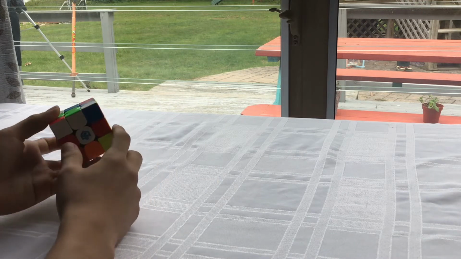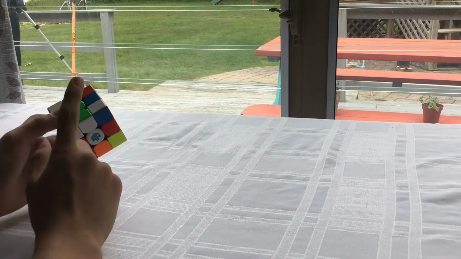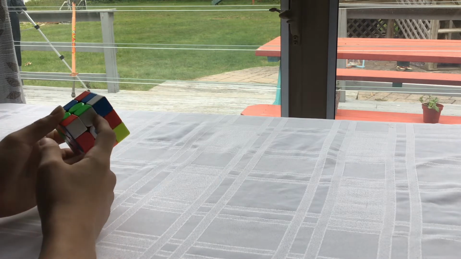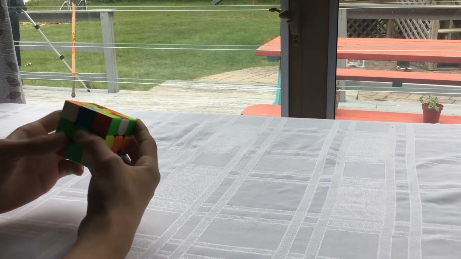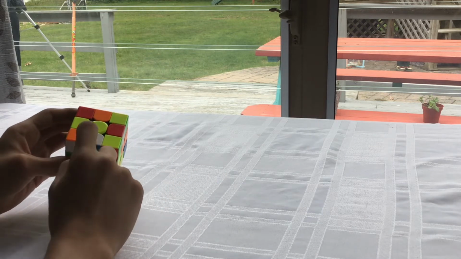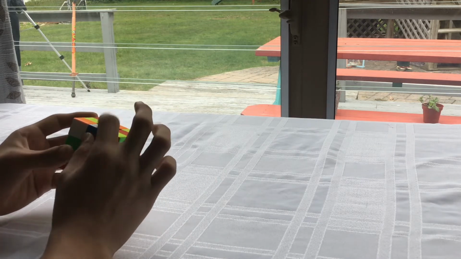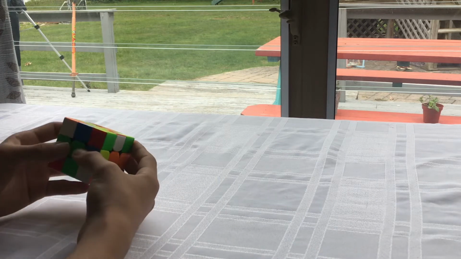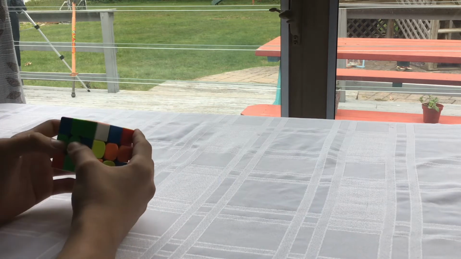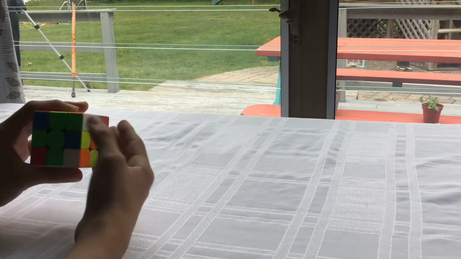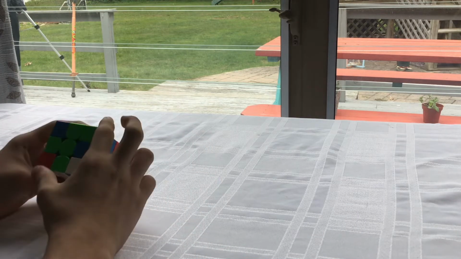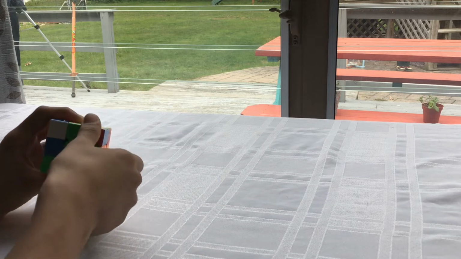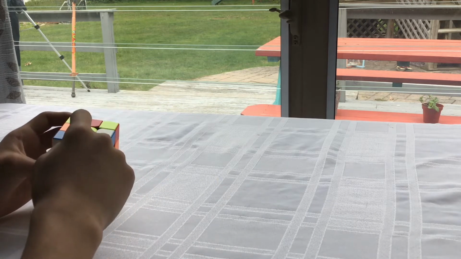The next case we'll be talking about is if the white edge is in the last layer and the white face is facing down. In this case, make sure there is no white edge in the top. That's already solved. If there is, just turn the face like so, until there isn't. You may need to do multiple turns. And once there isn't, just turn the front face twice so that now the edge is solved.